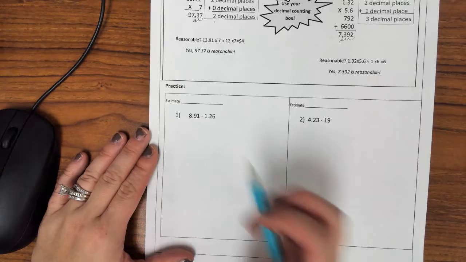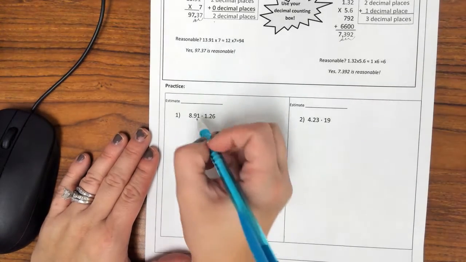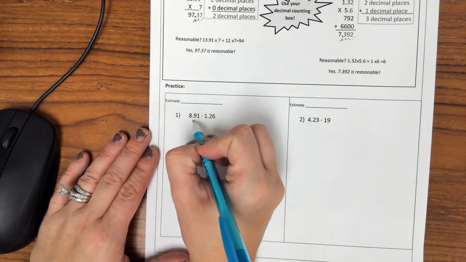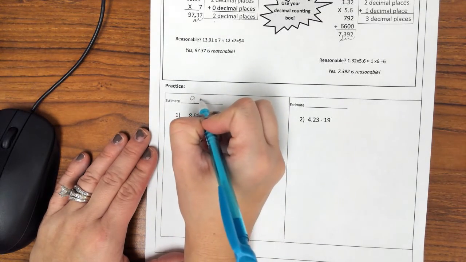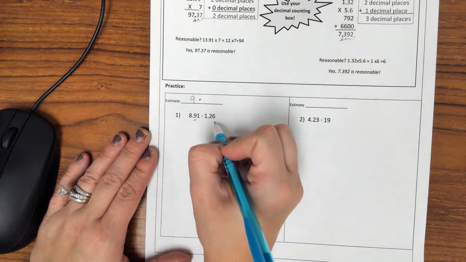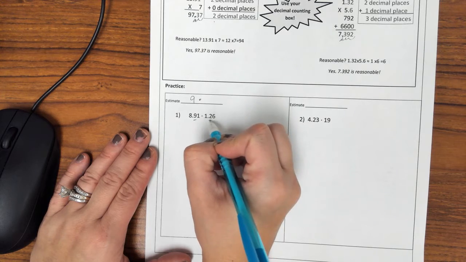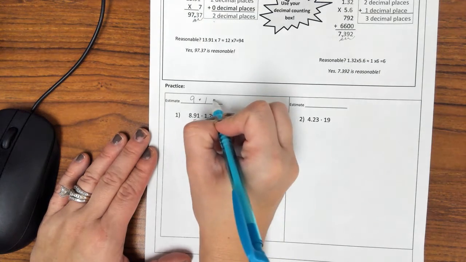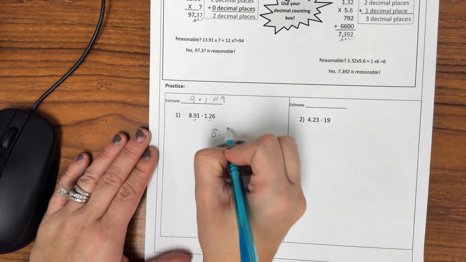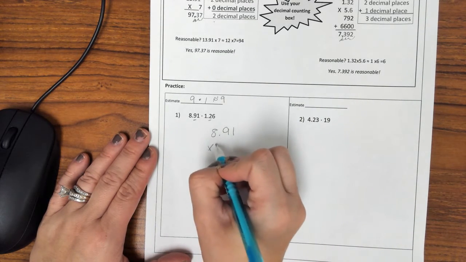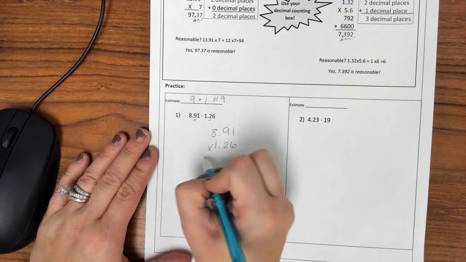Estimate 8 91/100. We look right at the decimal point in the 10th spot. It's a 9, so we round up. Times 1 26/100. It's a 2, so we round down. 9 times 1. This one will be about 9. 8 91/100 times 1 26/100.